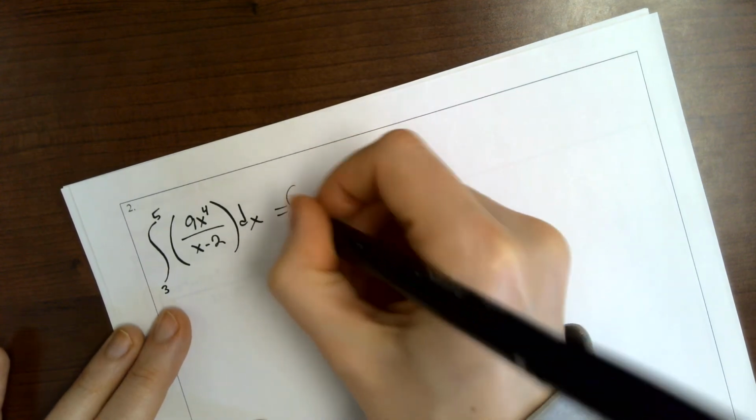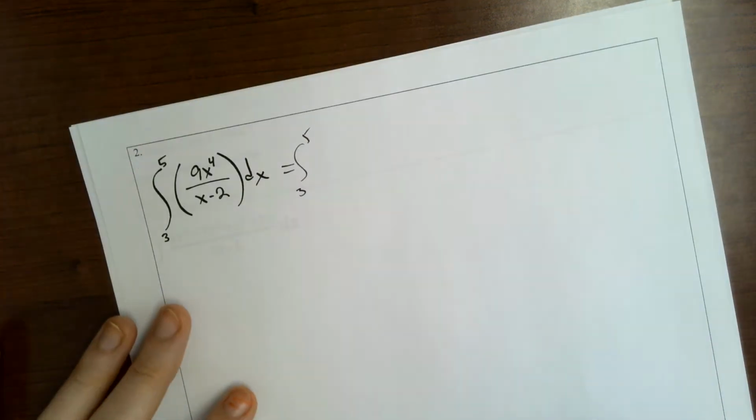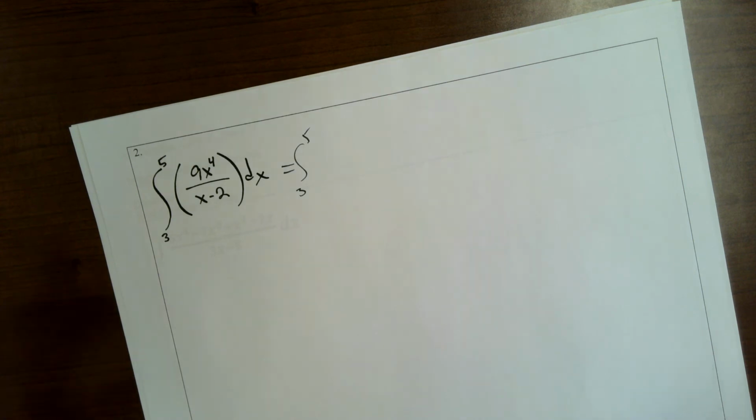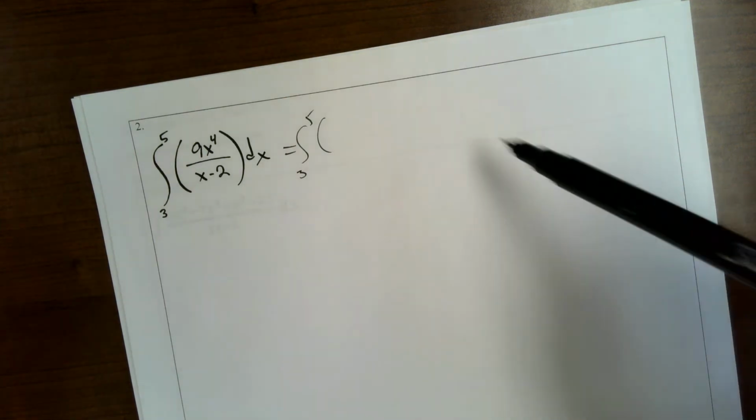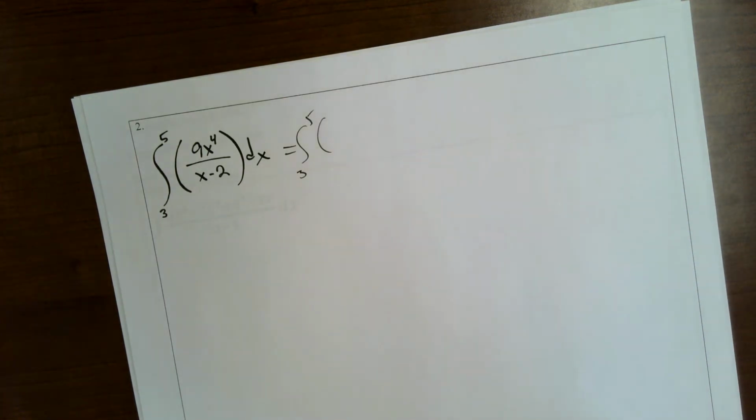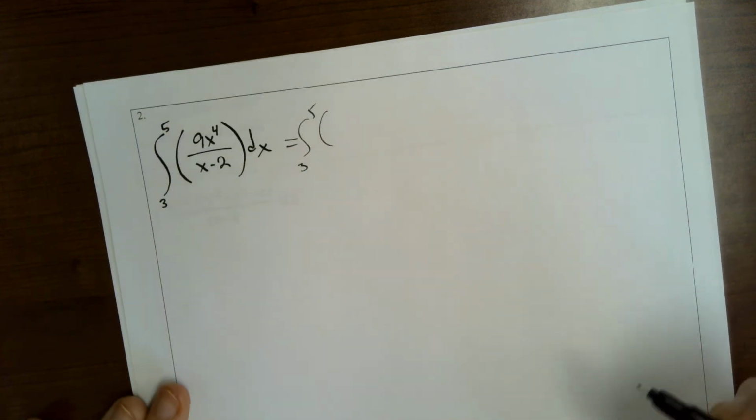Oh boy, I'm definitely going to need a calculator for this. Guys, with the integrals, when I say no calculator, I mean don't use Math 9. You can use a calculator when you're doing the arithmetic at the end, but don't do the calculus itself with a calculator.